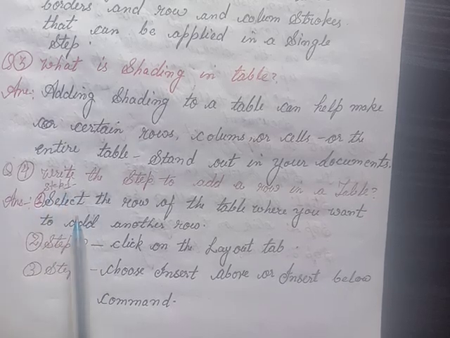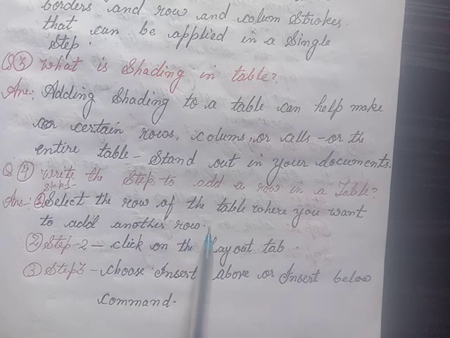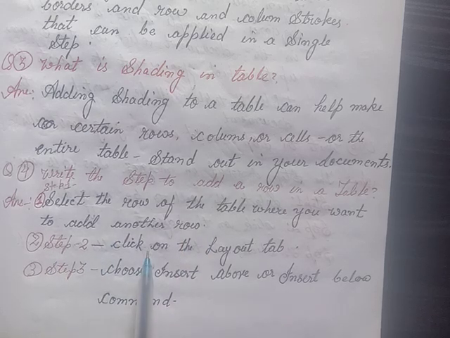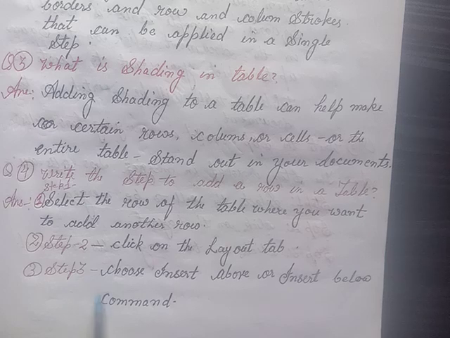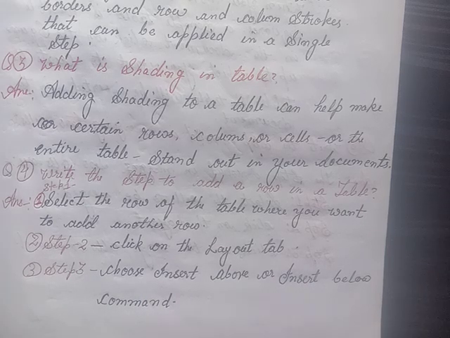4. Write the steps to add a row in the table. Answer: Step 1. Select the row of the table where you want to add another row. Step 2. Click on the Layout tab. Step 3. Choose Insert Above or Insert Below command.